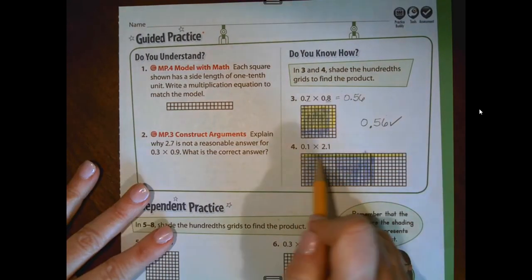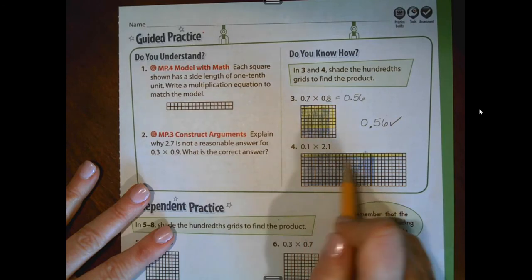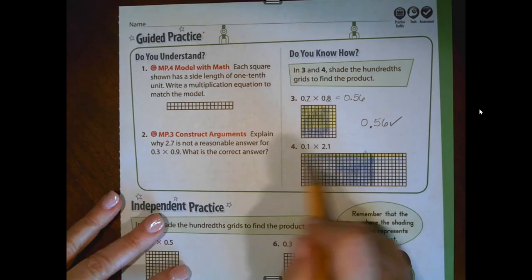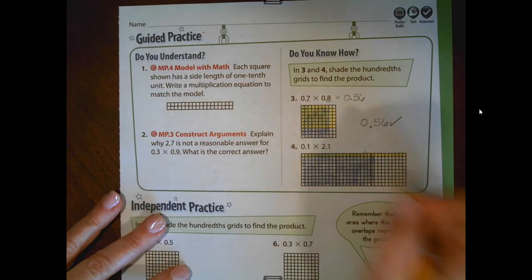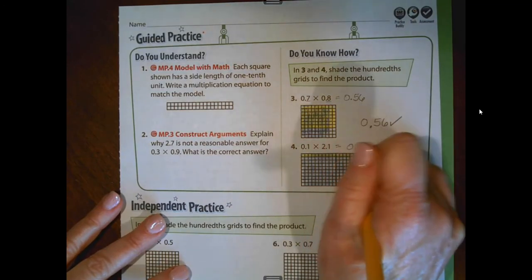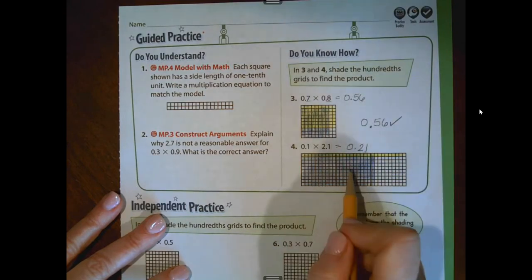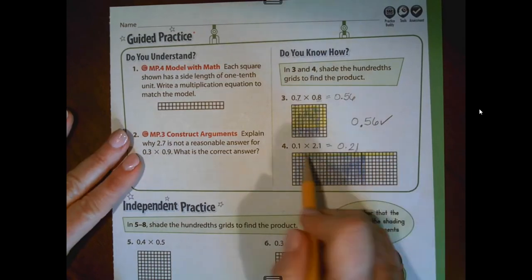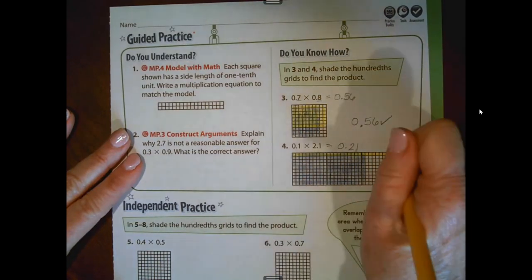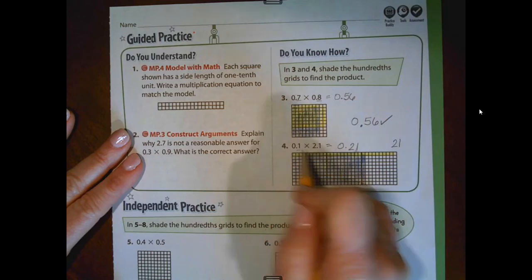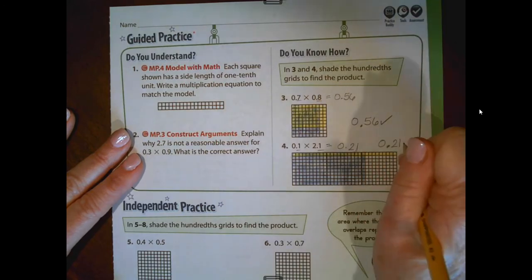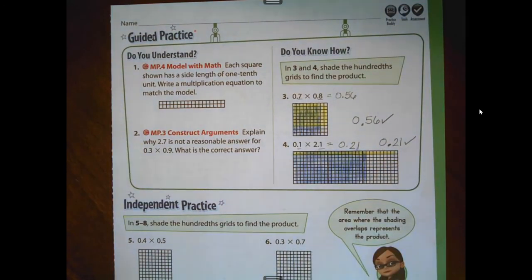So I have 10 tenths here, 10 tenths here, and 1 here. So hundredths. I have 10 hundredths, another 10 hundredths, and 1 hundredth. So what I have are 21 hundredths that are shaded. That is my product, okay? Now, let's check it with the standard algorithm. As whole numbers, 1 times 21 would be 21. I have 1 decimal place in this factor, 1 in the other factor, so I need 2 decimal places, the whole number 0, and that confirms that my model is correct.